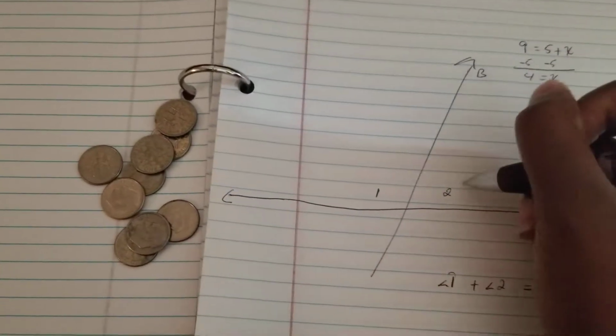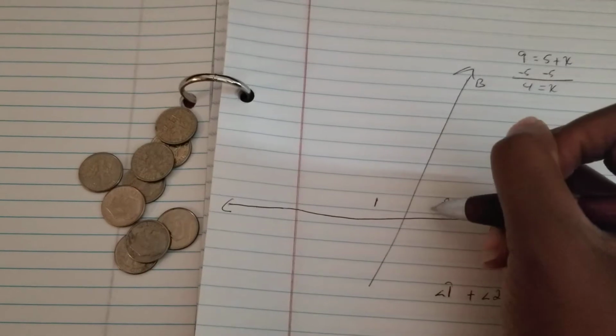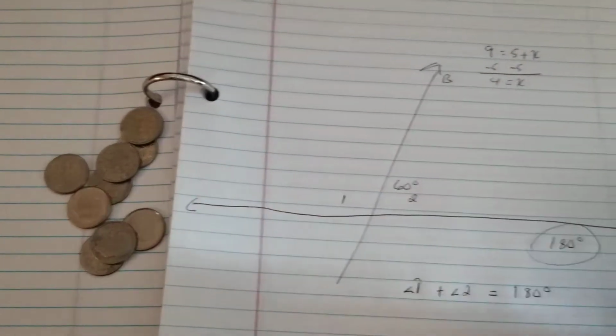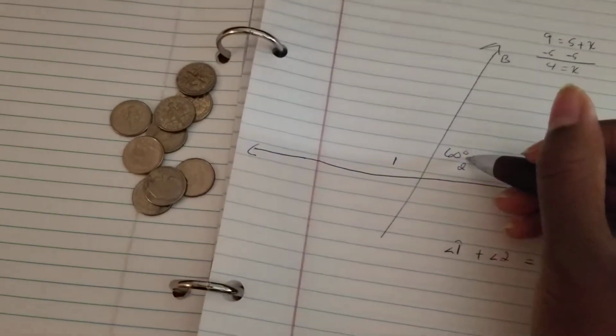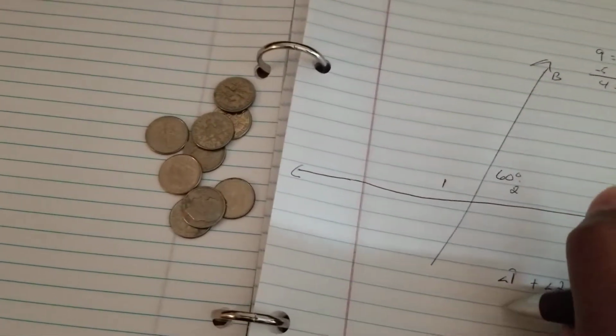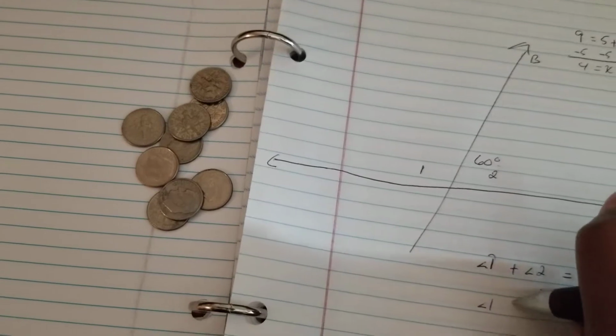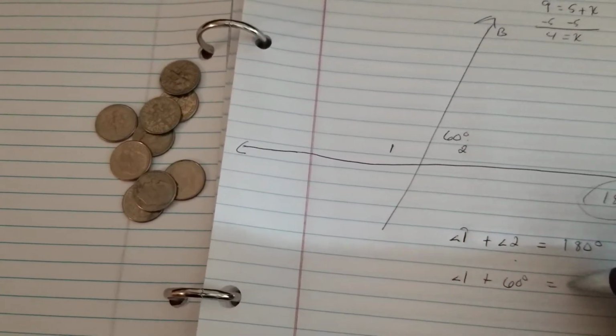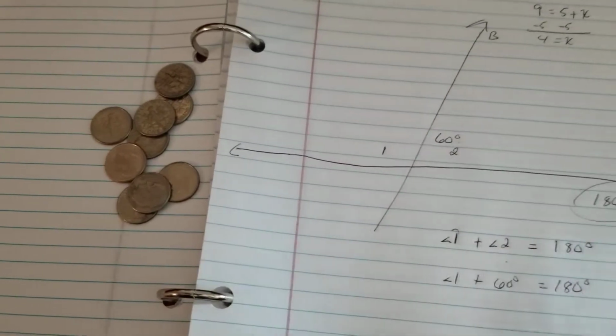So let's say that they say that angle 2 is equal to 60 degrees. Okay, so I will substitute this value in for angle 2. So I have angle 1 plus my angle 2, which is 60 degrees, should equal 180 degrees.